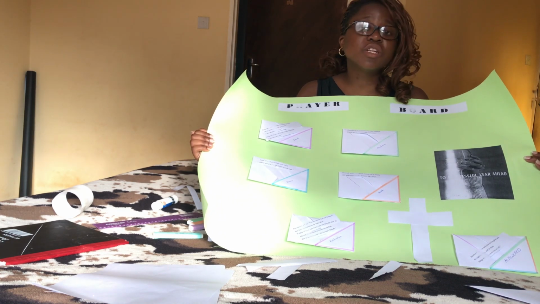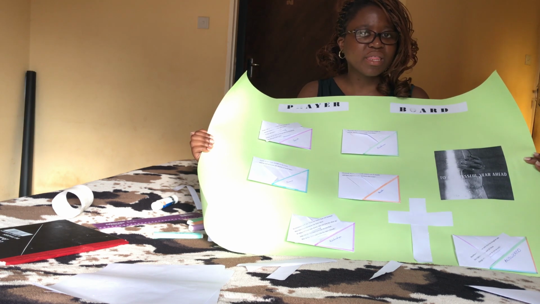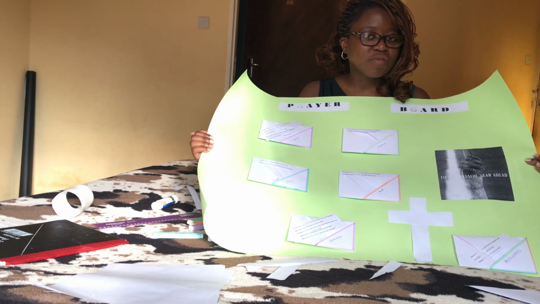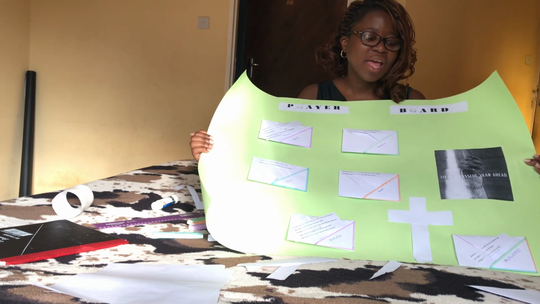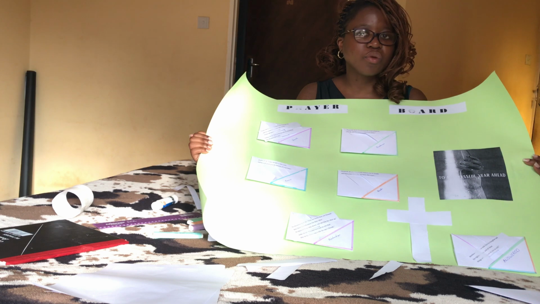I should have cut it in half because it's not that many things that I was putting there. So initially I was thinking of decorating it to fill up the empty space, but I'm going to leave it like that because at the end of the day it's not for aesthetic. It's for actually working on what this is for, the whole purpose of this.